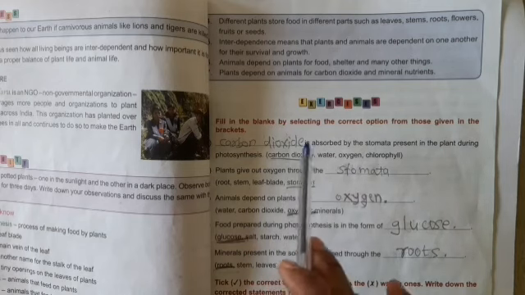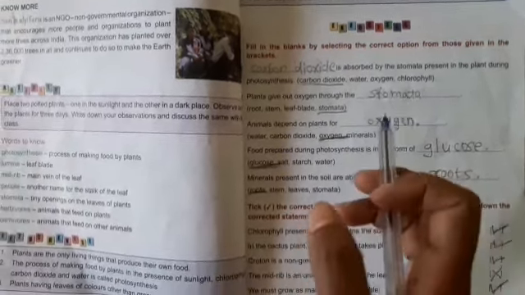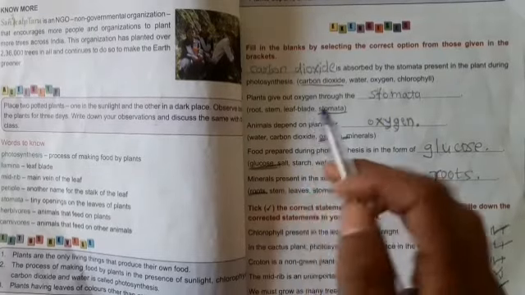Next, C, exercise. Fill in the blanks by selecting the correct option from those given in the bracket. We already solved all the exercises, but once again we are going to revise because we have the semester exam. So we must revise all the lessons once again.